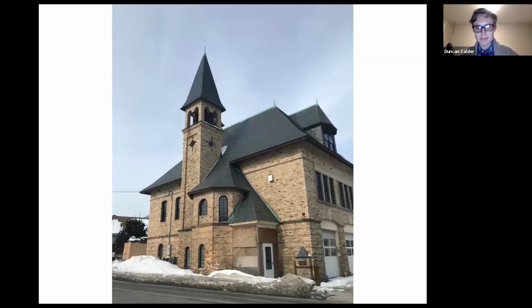And then this looks like a firehouse that I think has been turned into maybe a house now along the same street. I was walking by and just took a picture because I really like the architecture of that yellow stone brick and just the spire pointing right up into the sky.